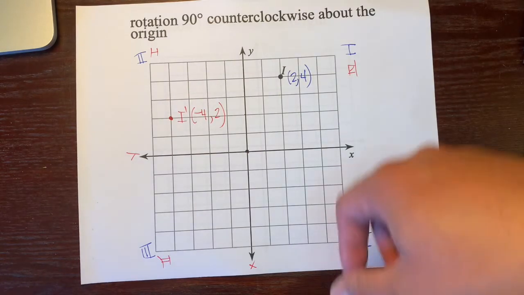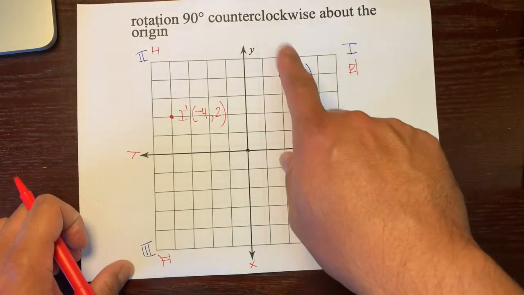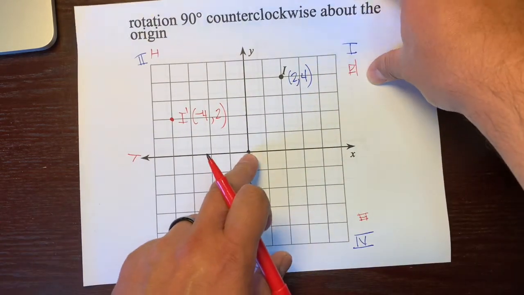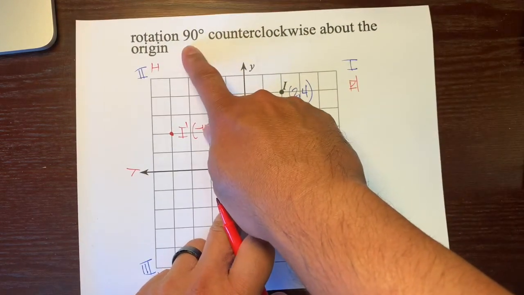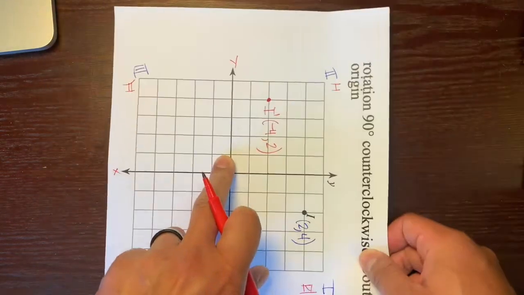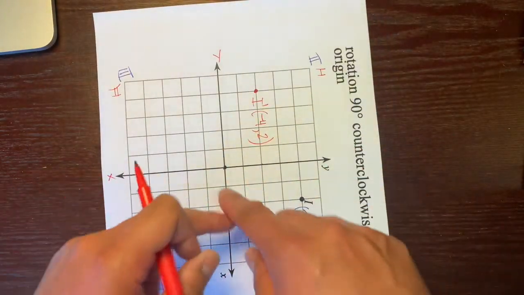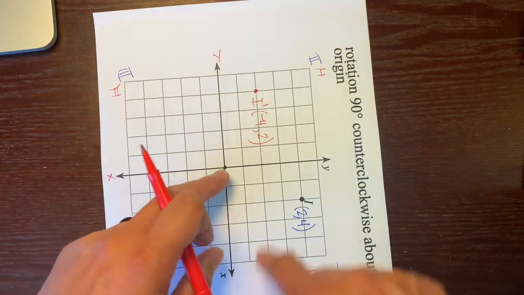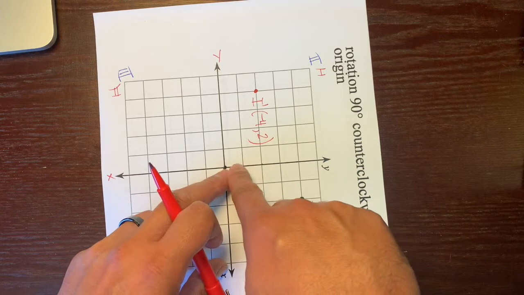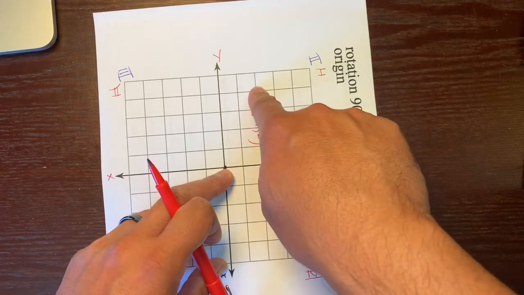So here's a little review of this method. You figure out the coordinates of the original, and then you just rotate it however many degrees it tells you. So rotate it 90 degrees, making this the new x-axis and this the new y-axis, and plot the original points with the new x and y-axis. So 2, 4.